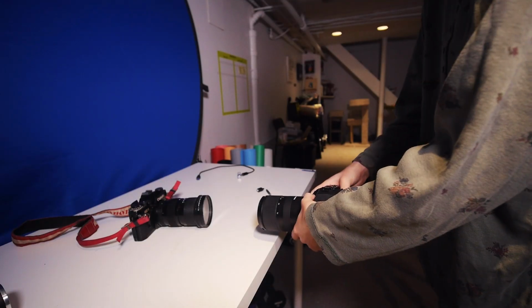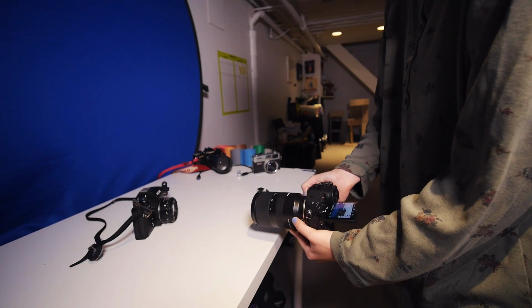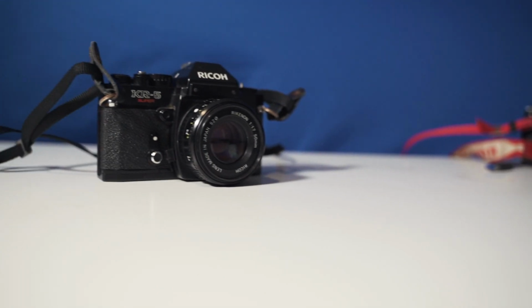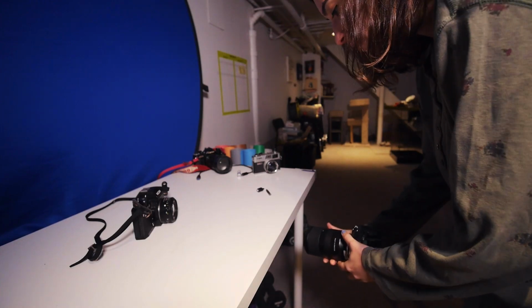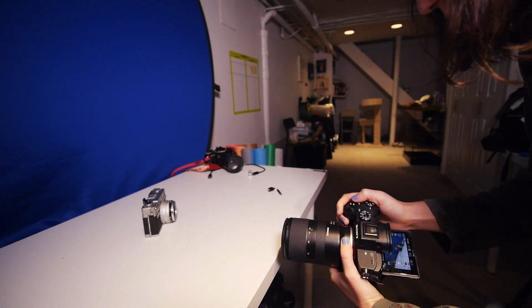Another one I like to do is swiping left to right or right to left. And this is what that looks like. And finally, I like to do this arc motion or circular motion. And that looks like this.